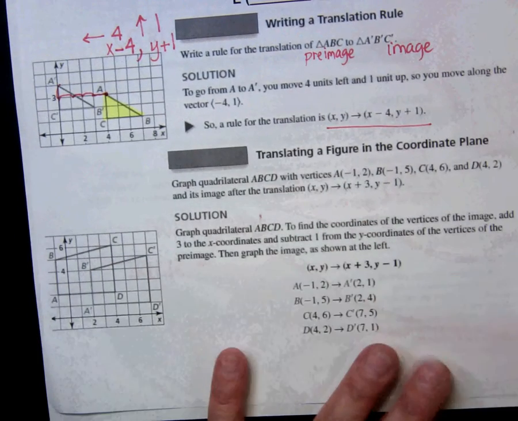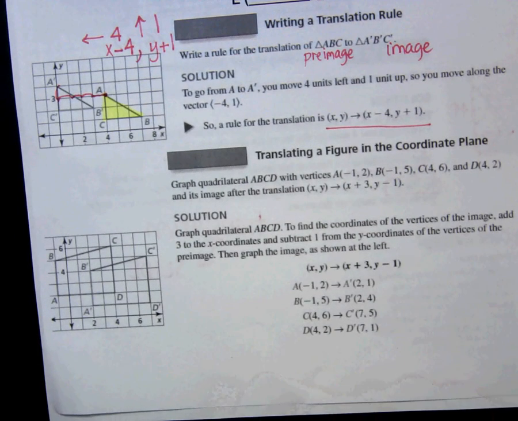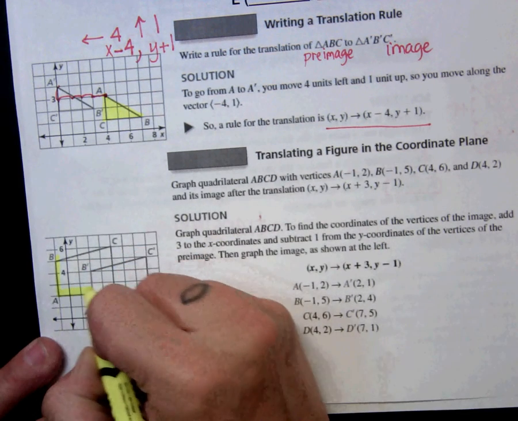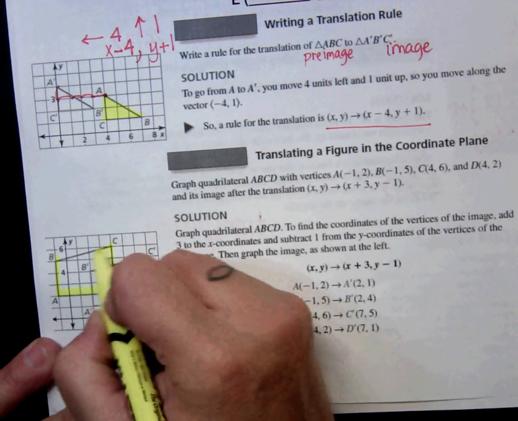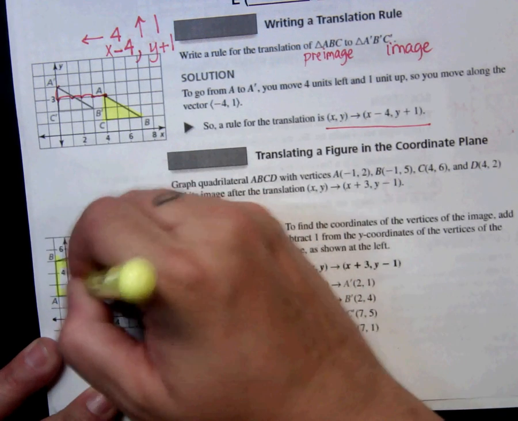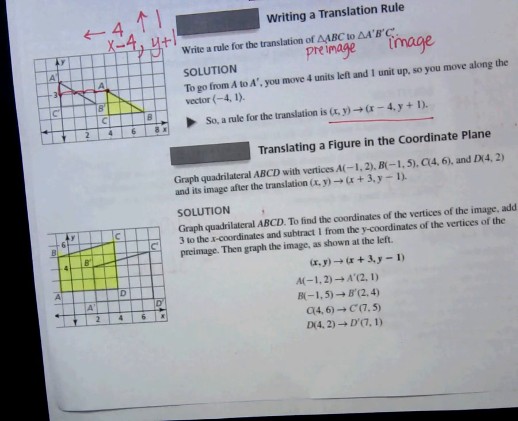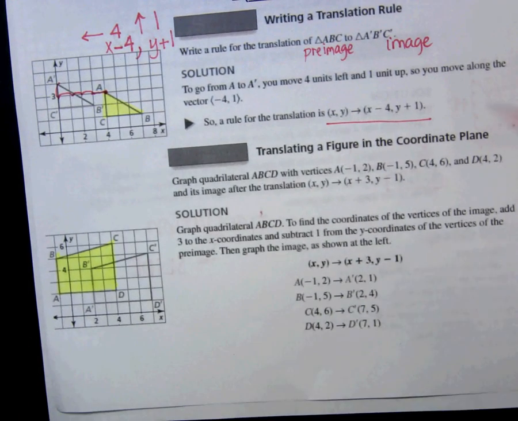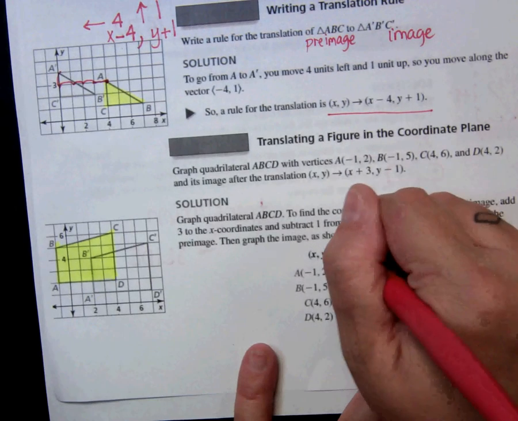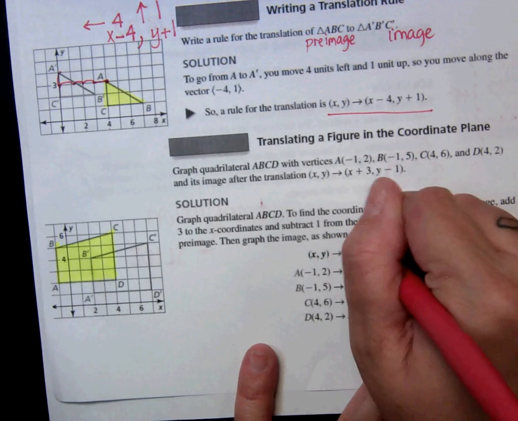So over here, they have graphed this quadrilateral already, and I'm just going to go ahead and highlight our image so you can see the first one. They want us to translate it. If it is a +3, it's going to the right 3.